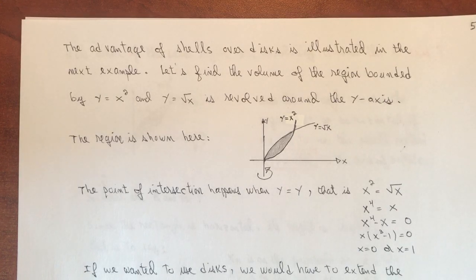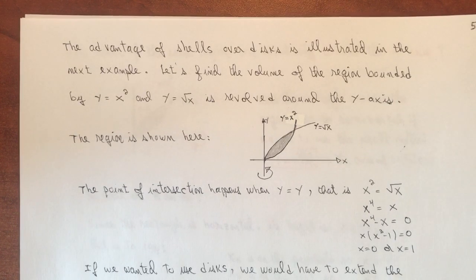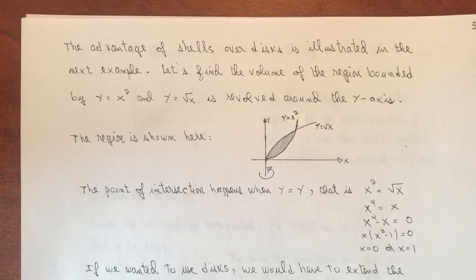Let's try to find the volume of the region bounded by y is equal to x squared and y is equal to root x, revolving around the y-axis. We're showing the region here with the upwards parabola and the usual shape of the square root. The points of intersection are going to be needed, so letting x squared equal root x, we square both sides, we take out an x, and we get that 0 and 1, two nice points, are the intersections for these two curves.